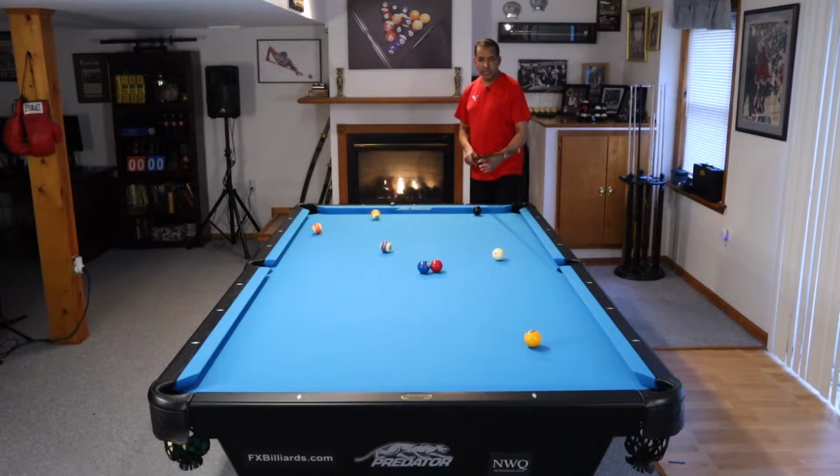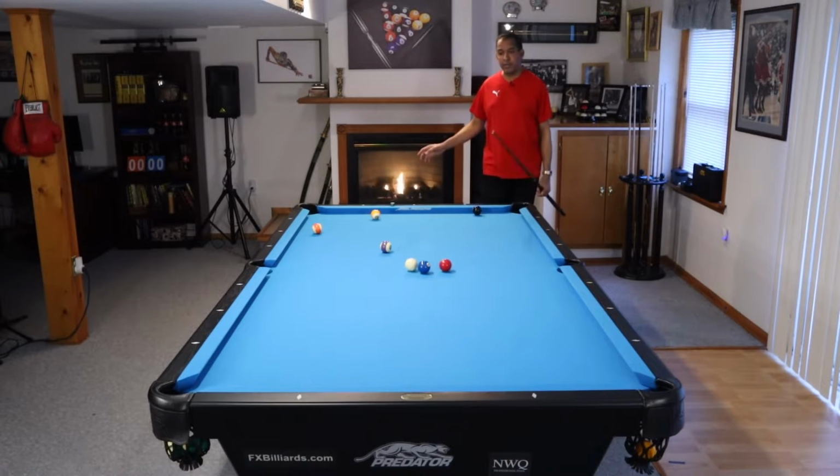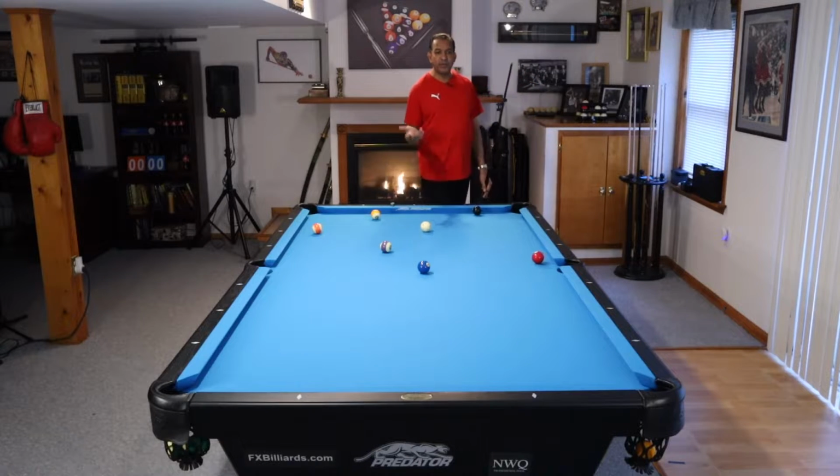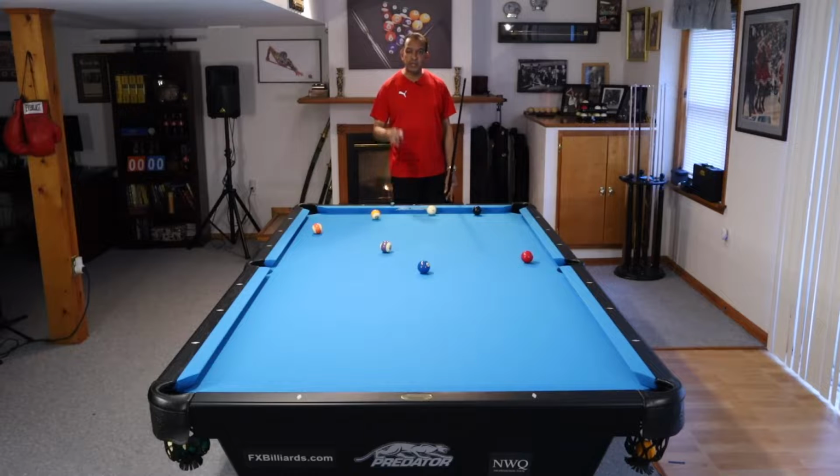So we get down on our shot, high right-hand English, the exact same shot. We come around, because it's in our way, we're going to break up the cluster. And now we have a legitimate chance of running out. Same situation, different location for that cluster. Execution is exactly the same, and we can be out.